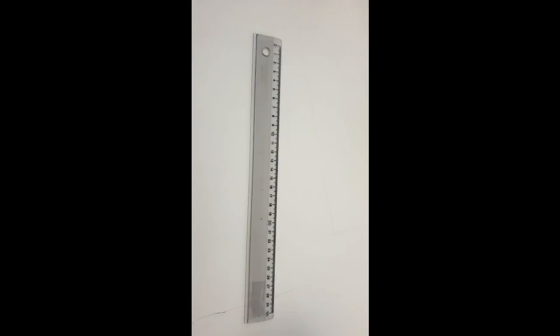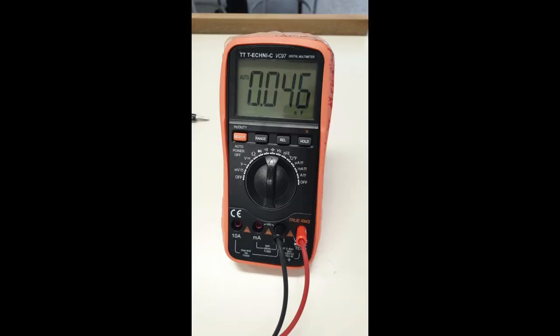That's the plate with an area of 100 centimeters square. That's the plate with an area of 225 centimeters square. That's the plate with an area of 400 centimeters square. That's the ruler I used to measure the distances of 5, 10, and 15 centimeters. That's the cardboard I used as the ground. That's the digital multimeter I used in order to measure the capacitance.